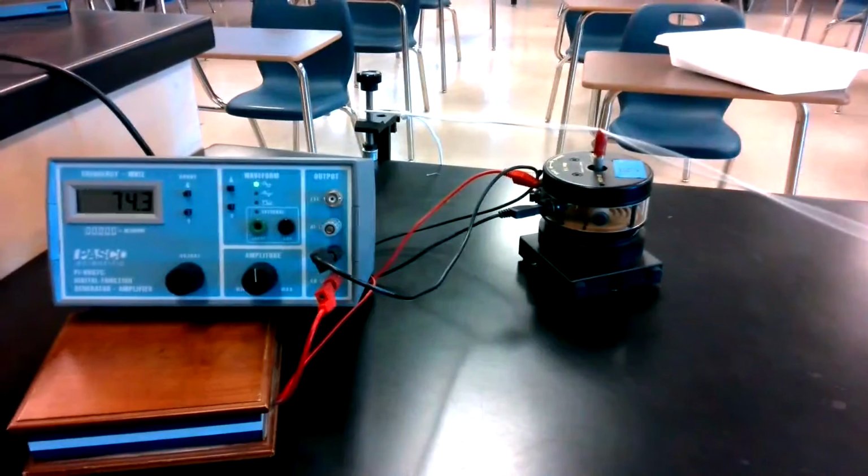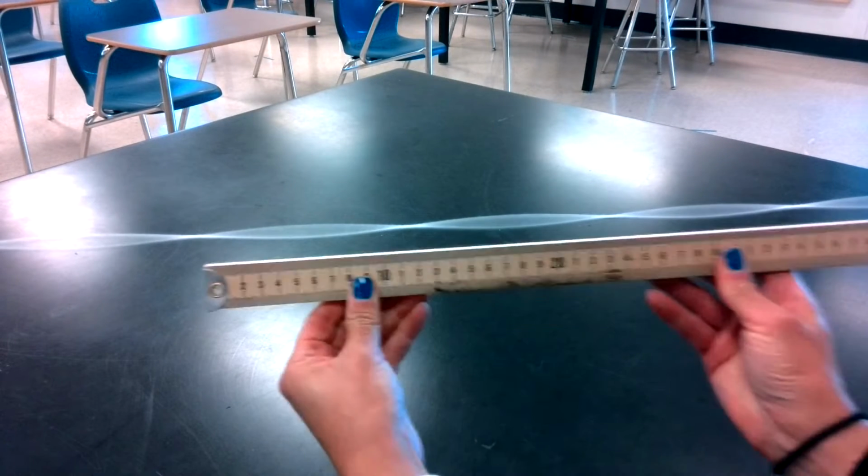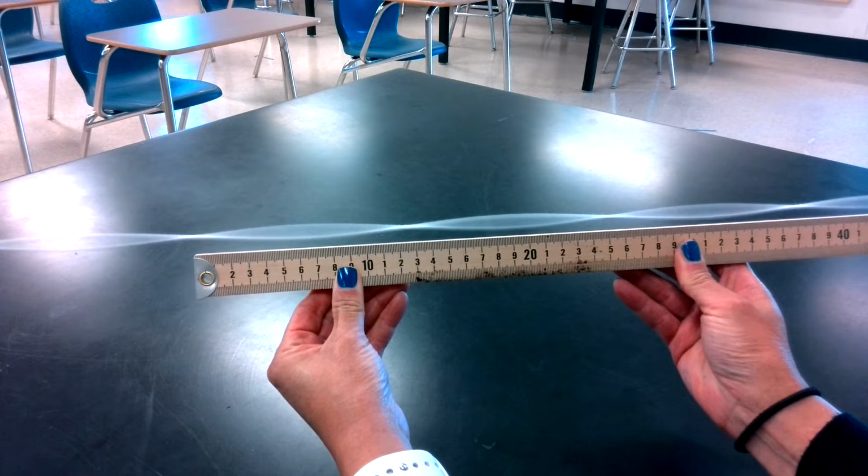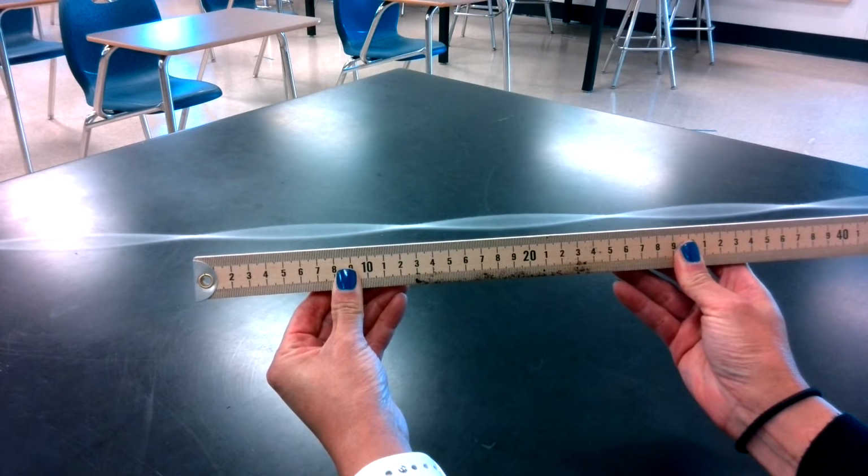This has a frequency of 74.3 hertz. And we're going to measure one wavelength here. And then one last frequency.